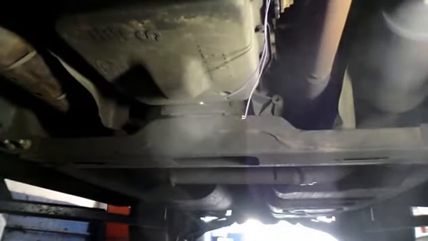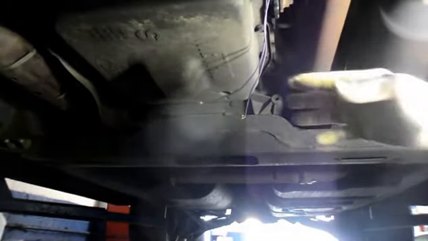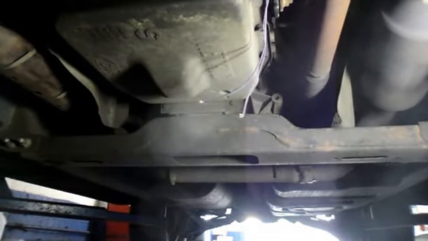Now what we're going to do is, on this end of the wire, we're going to put our ohm meter on there and check the resistance. Let me grab my ohm meter, and we'll do that now. These are the wires right there.